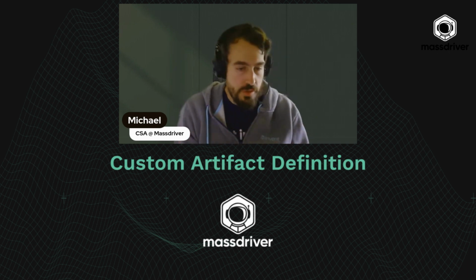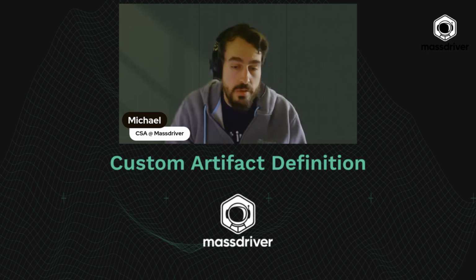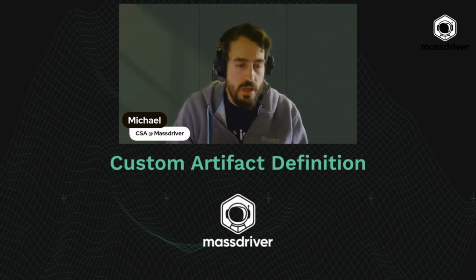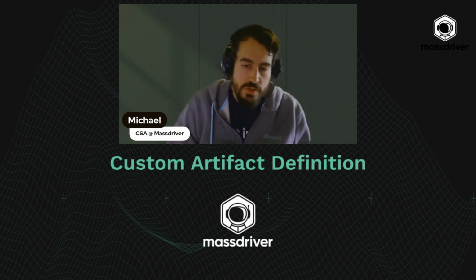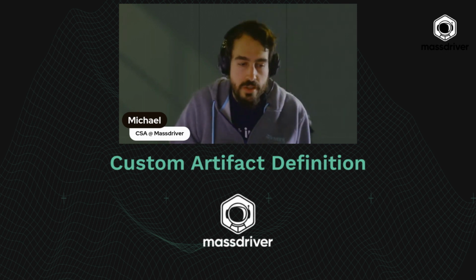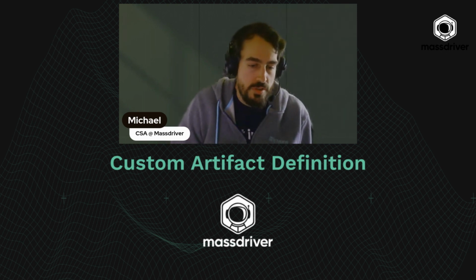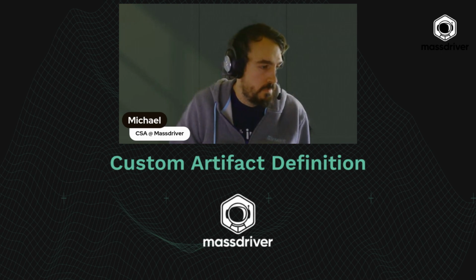Now, you could start from scratch to build a custom artifact definition if you wanted to, but it's probably easier to copy one similar enough that already exists and just make modifications to it. So let's go into the Massdriver artifact definitions repo and look for a storage account definition.